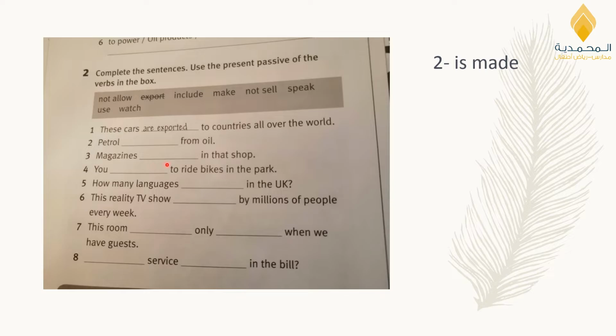Magazines aren't sold in that shop. 4. You are not allowed to ride bikes in the park.